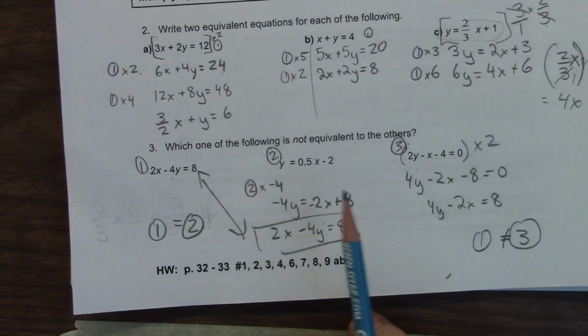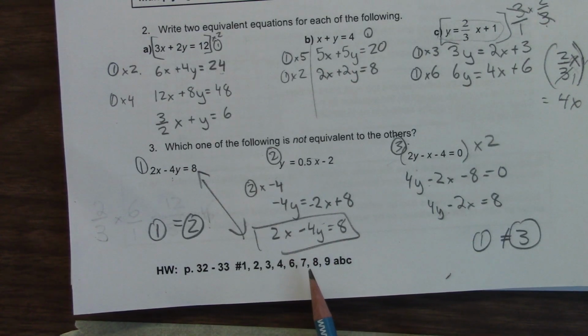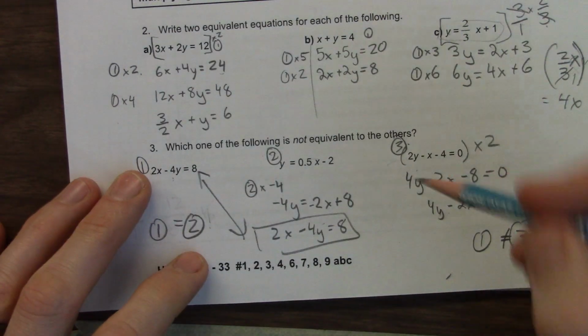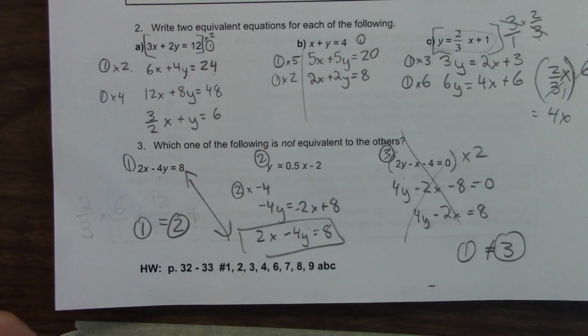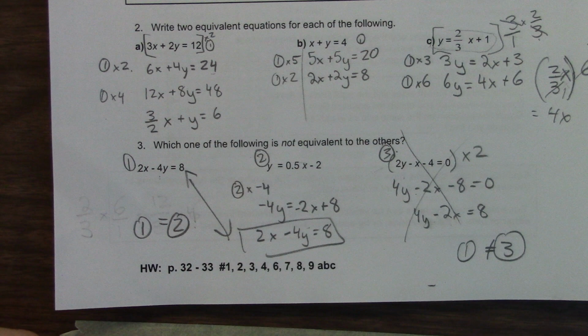So which one of the following is not equivalent then? 3, sir. 3, yeah. Any questions with that one?